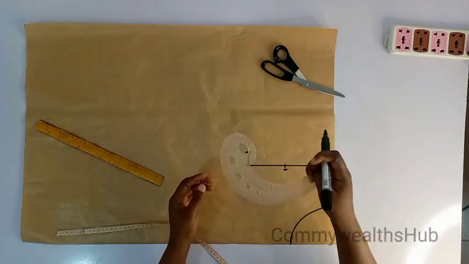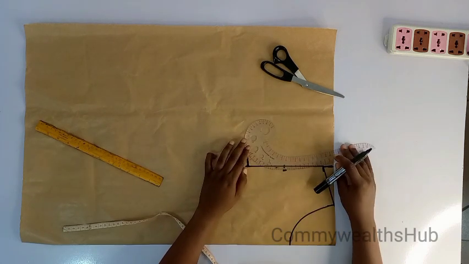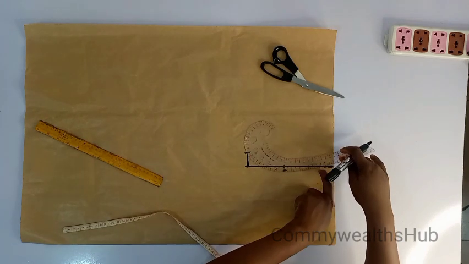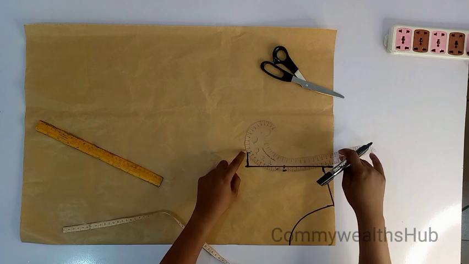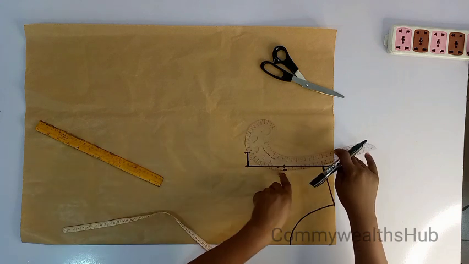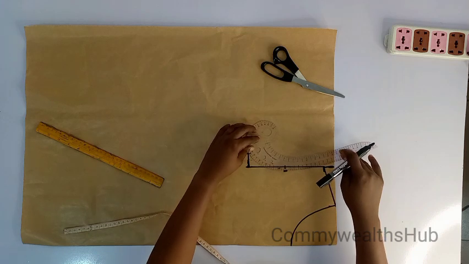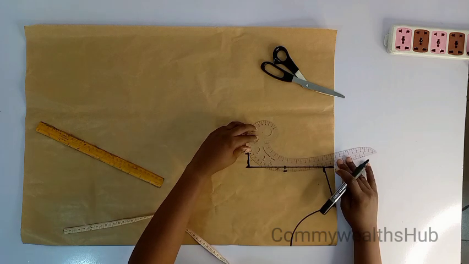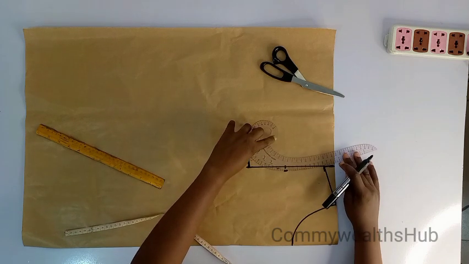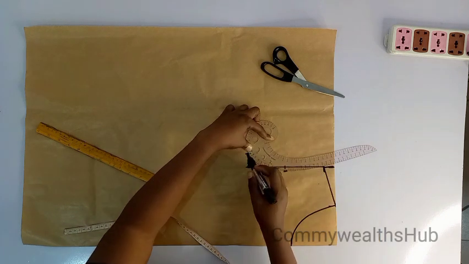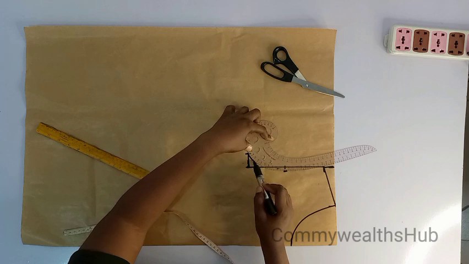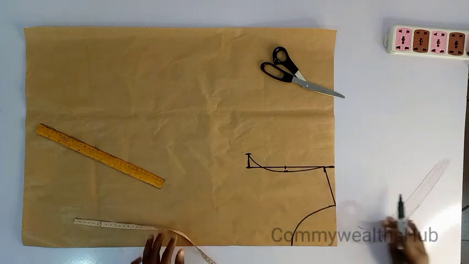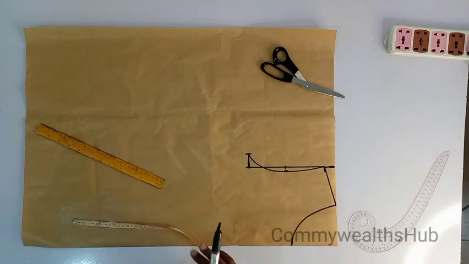So now I'm going to place my armhole curve, and I'm going to ensure that it touches this edge point, this edge point, and it also touches this ½ inch point. So that's exactly what we'll make sure we do. Now, as you can see, it is touching both points. So I am just going to go ahead and mark the shape out. Now we have got our armhole already.